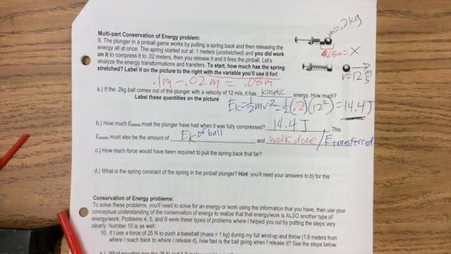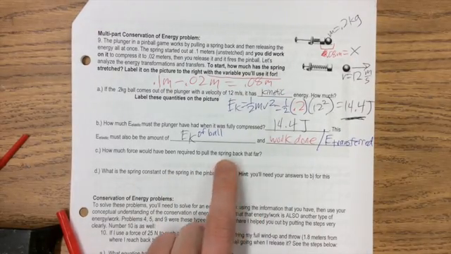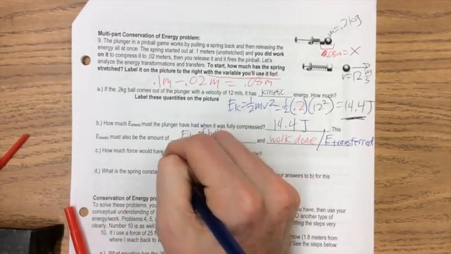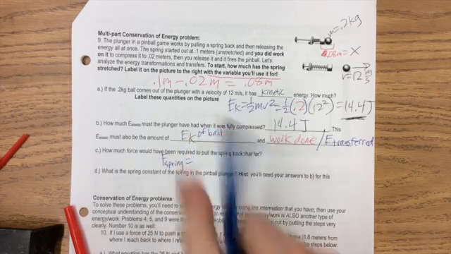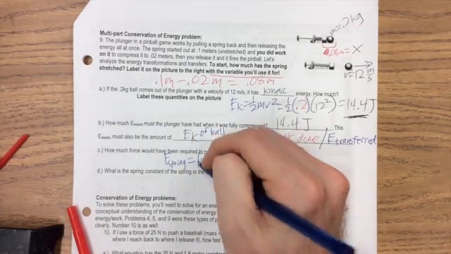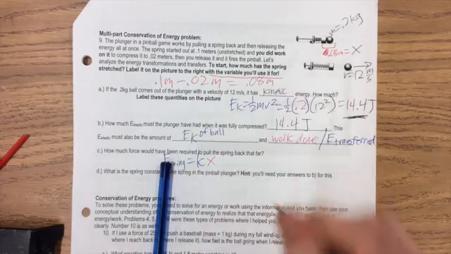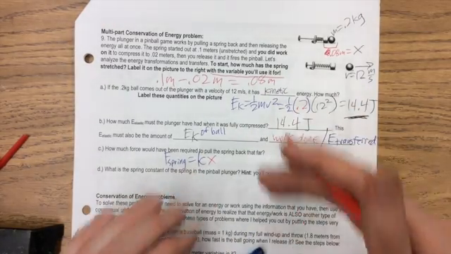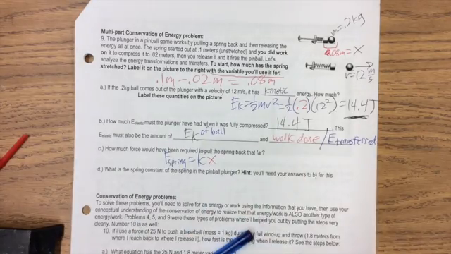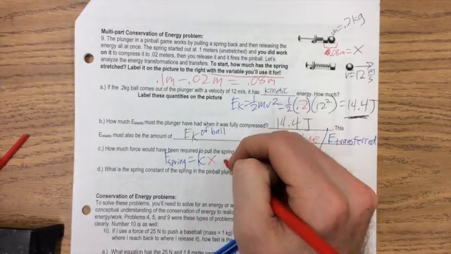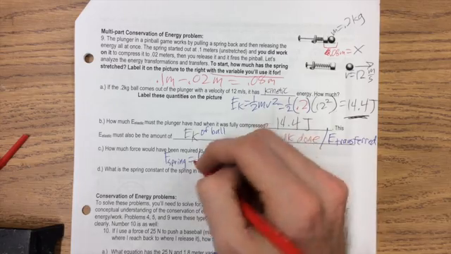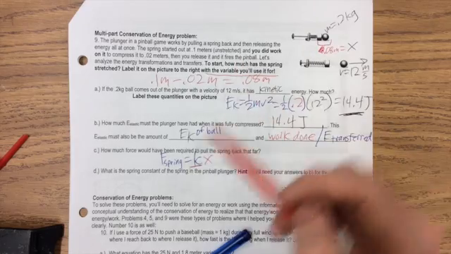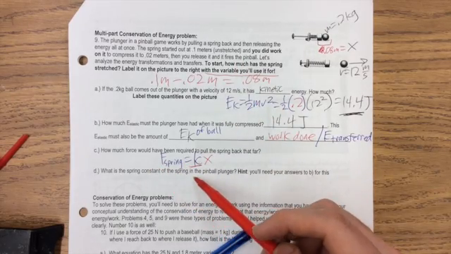So how much force would have been required to pull the spring back that far? All right, I see force, and I see the word spring. We've got an equation for this. F spring equals Kx. And I want to remind you again, if you are just watching this video through, please stop, work ahead, and then come back and look. F spring equals Kx, but we have a problem here. What's the K? It's not anywhere in our problem. And in fact, the next question is going to ask for the spring constant.